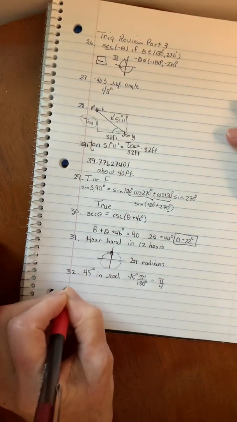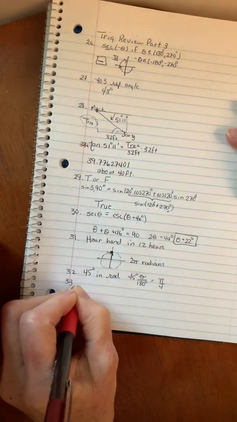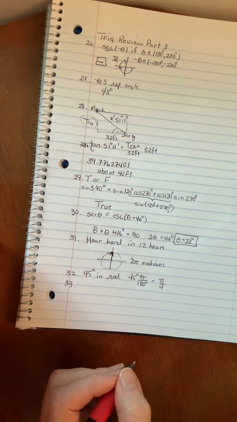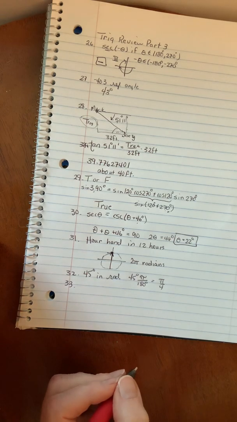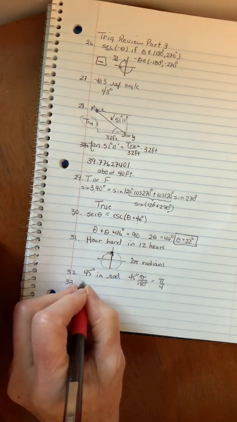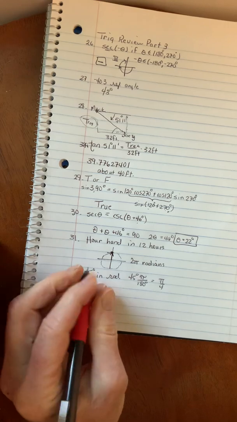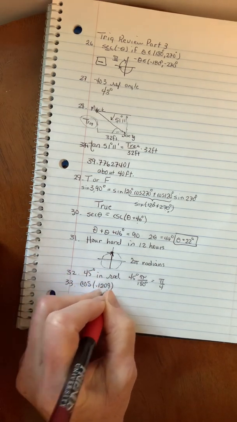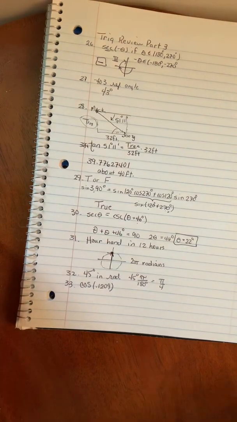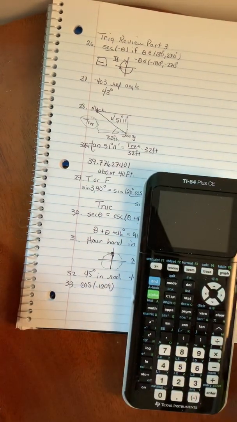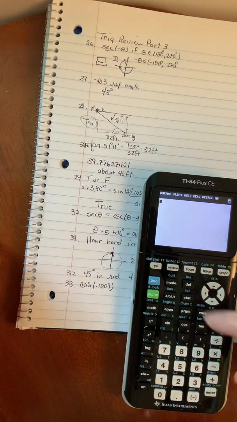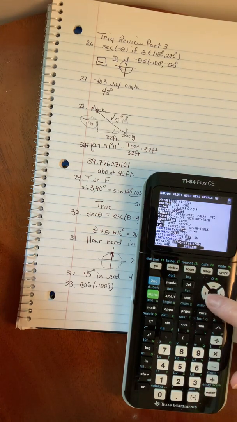Okay. Next one, 33. Let's see what this one is going to give us. How do you find the cosine of 0.1209? Well, notice it does not have degrees written on it, so that's in radians. It's not an exact answer that we're used to, so I've got to go to radians, and so I'll do that.